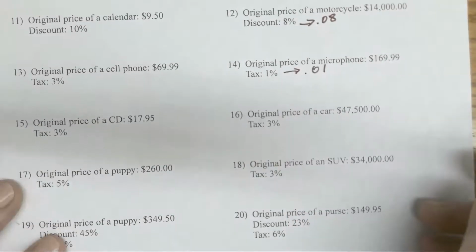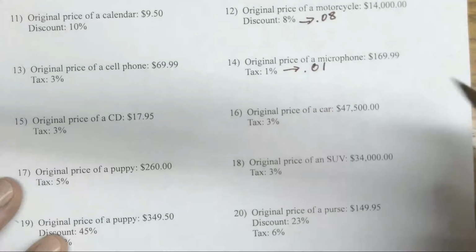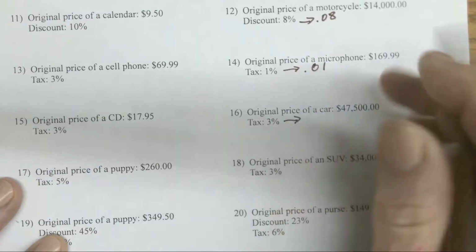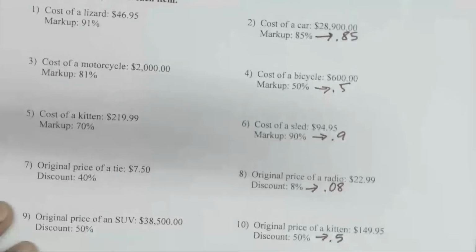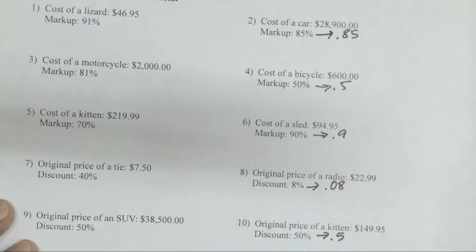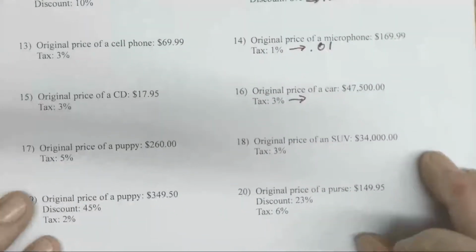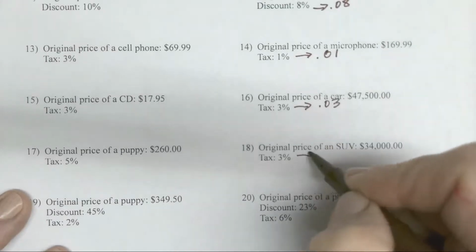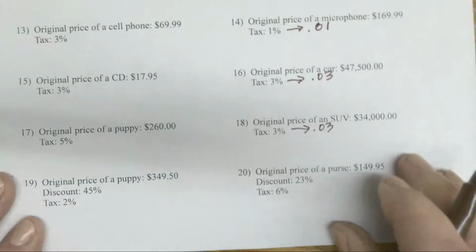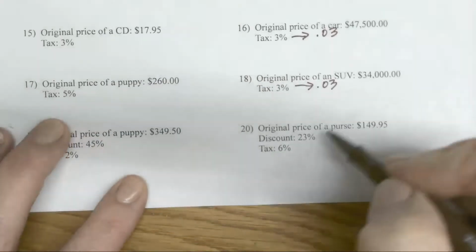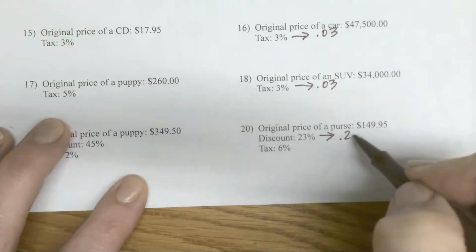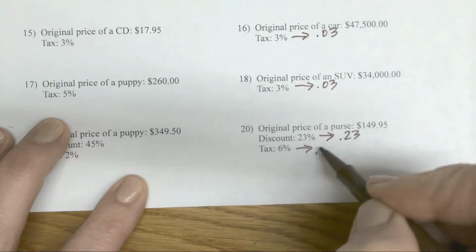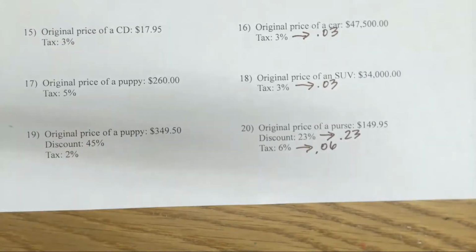0.01 for 1%. What is the 85 for? 0.85. Good? Okay. And if I have a problem that has 2% in it, I have to move them both. So discount is 0.23, tax here is 0.06. Okay? Again, any questions on changing to decimals? Anybody have a problem with that?